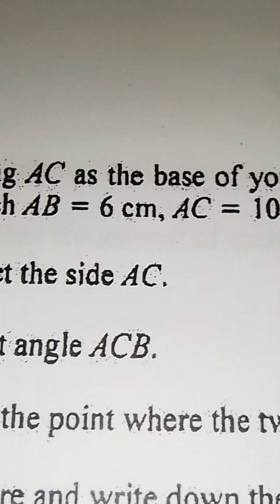So now for BC, at C, I'm going to place my compass. You see that? Then I'm going to draw an arc. Good. Now it says here, next it says AB is equal to 6 centimeters.